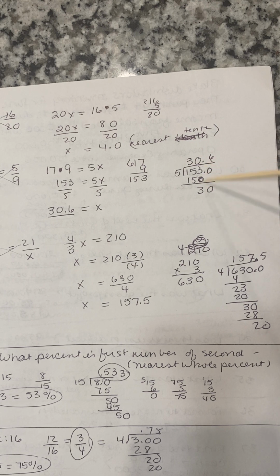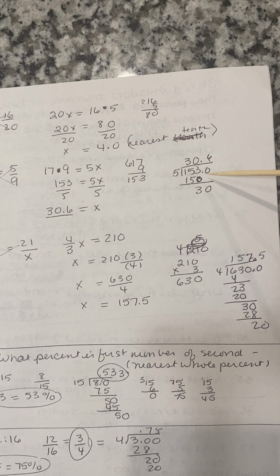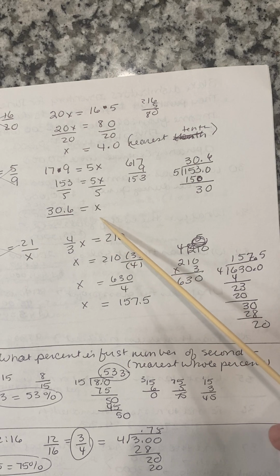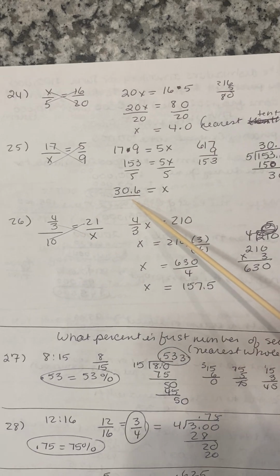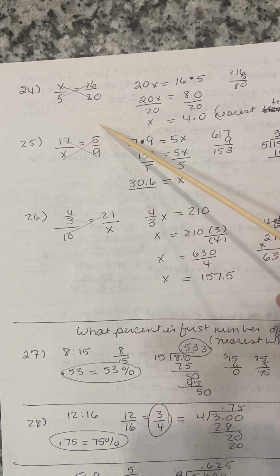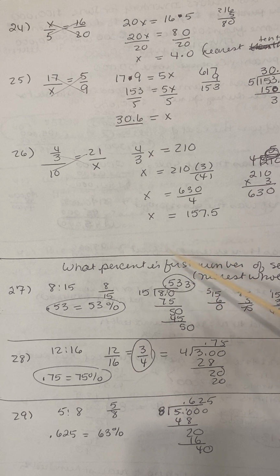So we put that down. Then we have 3 and then 0 because 5 goes into 3 0 times. So we put 0. And so then we have, subtracting that, we have 3. 5 goes into 30 6 times. So we have x equals 30.6. Our answer here is x equals 30.6. It's just cross multiplying to find x. It's easy algebra.